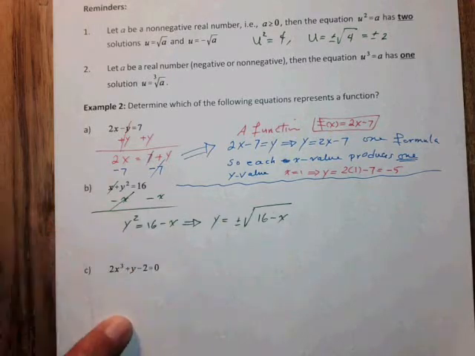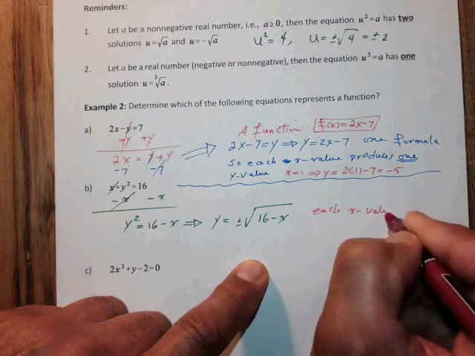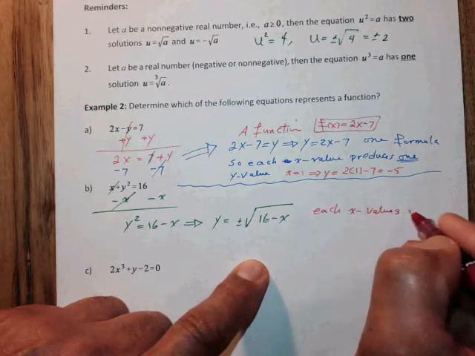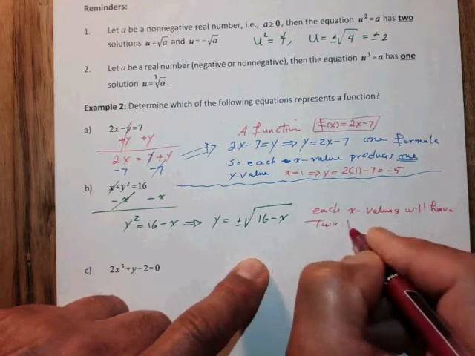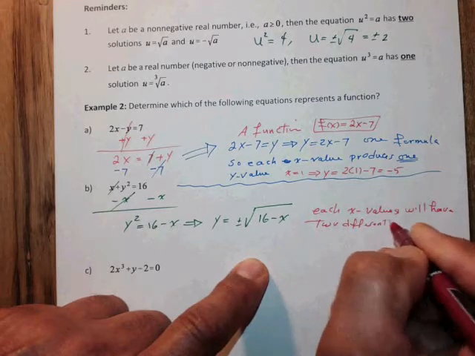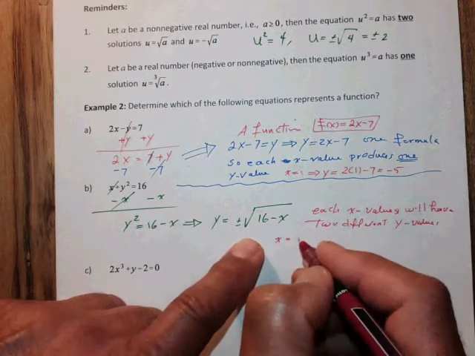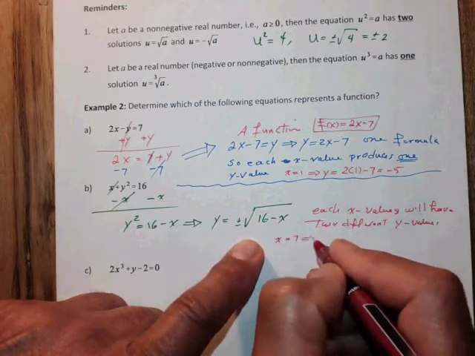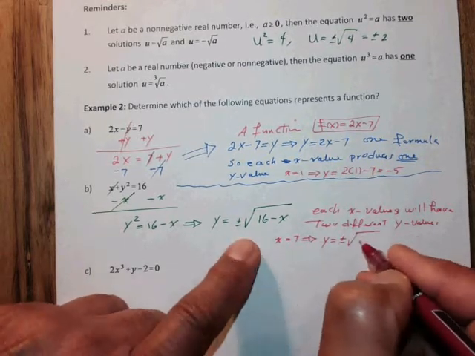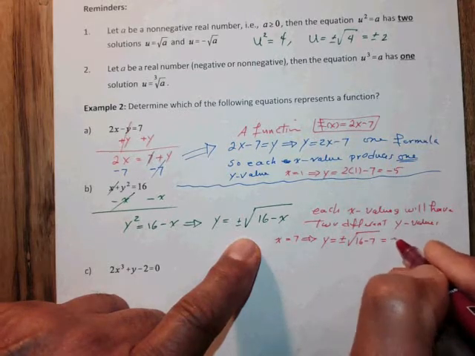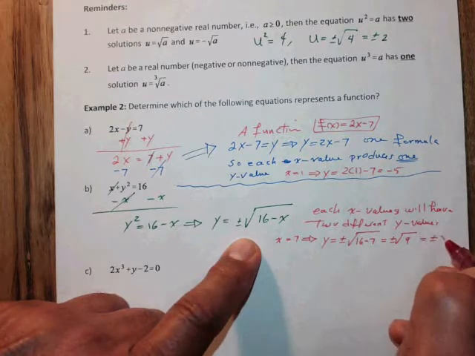So each x value will have two different y values. For example, if x is equal to, let's say, 7, then y is plus or minus the square root of 16 minus 7, which is 9, so you get plus or minus 3.